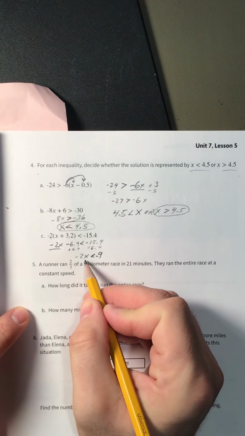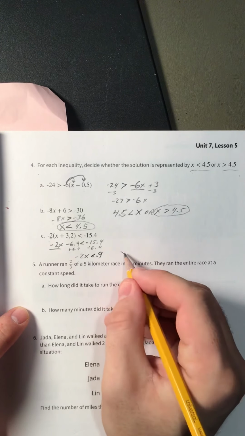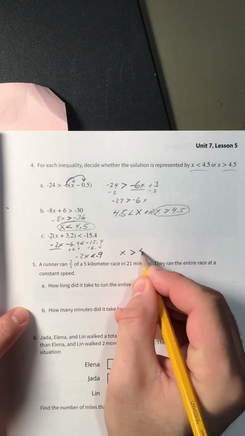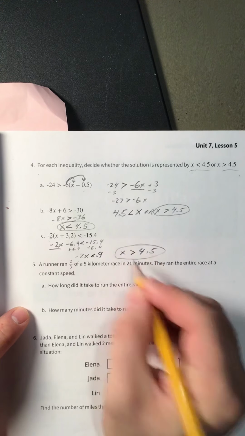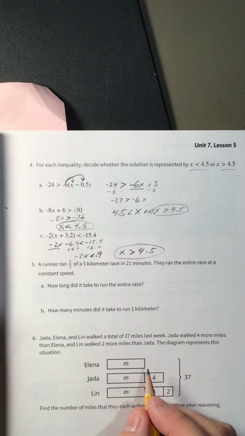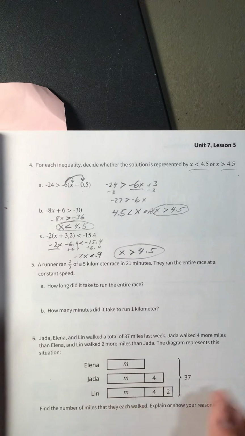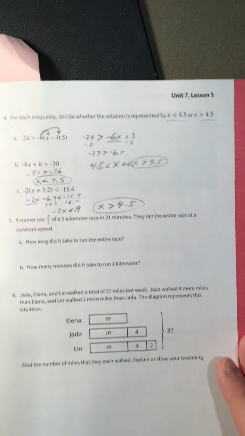And now I'm going to divide by -2. Again, dividing by a negative flips the sign over. And I know, of course, I'm going to get 4.5 as an answer.